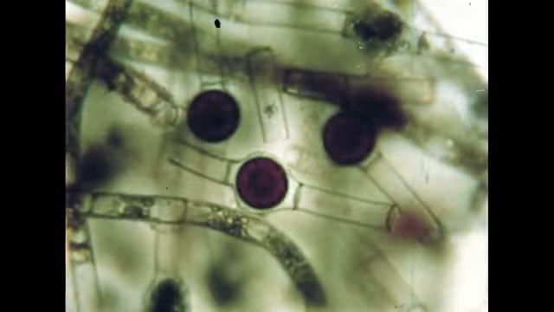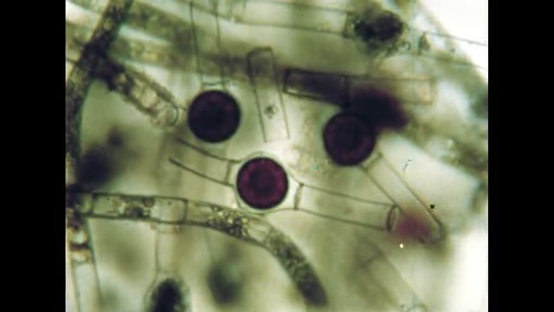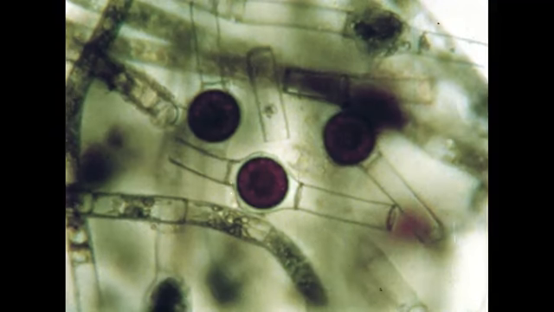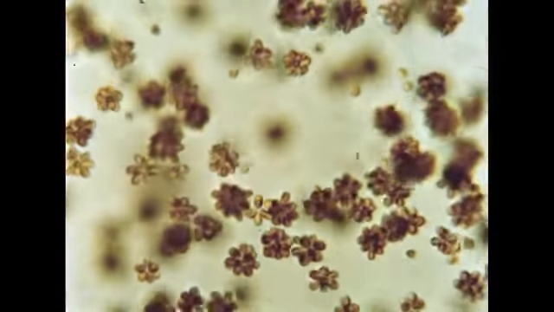The resulting zygote develops a thick wall. After a period of dormancy, each zygote produces 4 cells, each of which swims away and forms a new plant. Algae are of great ecological and economic importance. They are the ultimate source of food for all aquatic animals. Although many algae are of benefit to man, some algae are obnoxious.